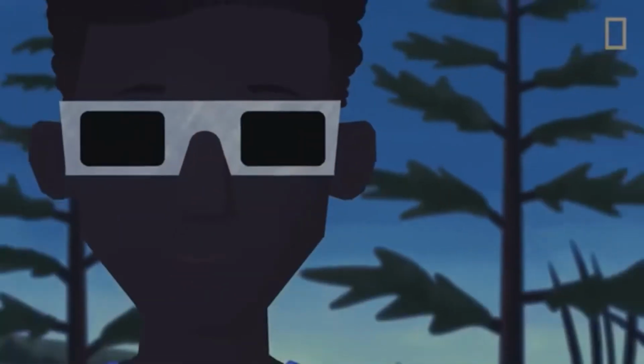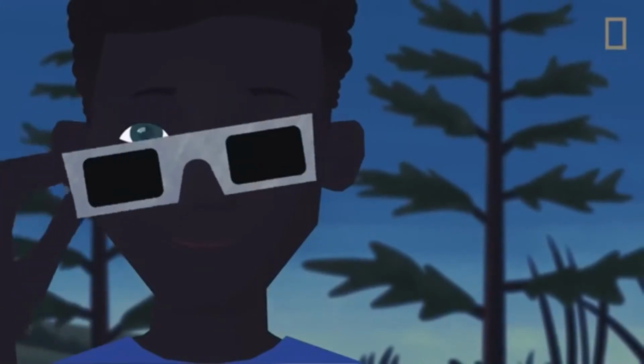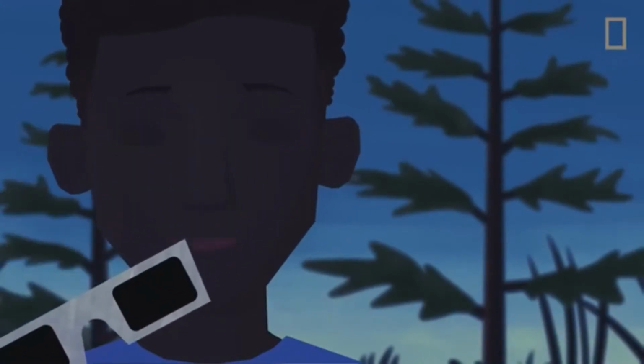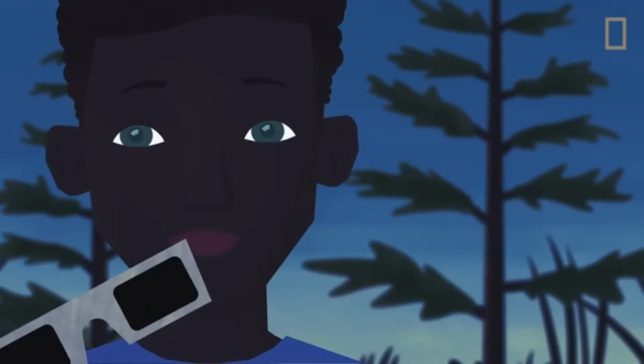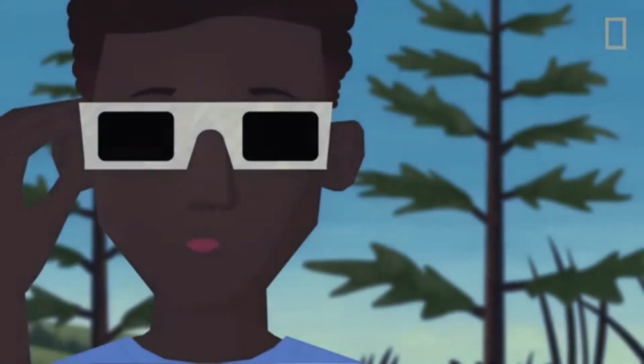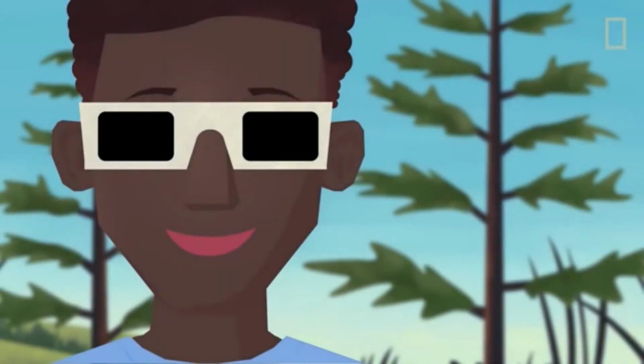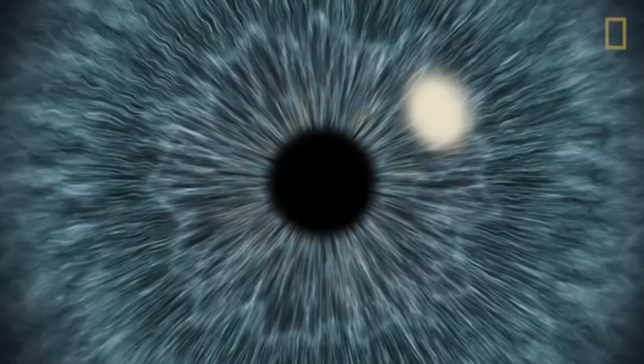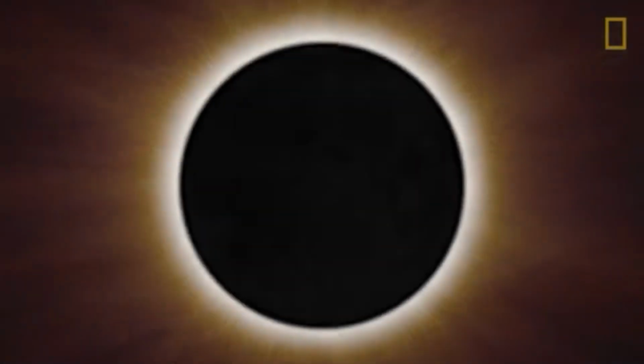Once the last bead disappears and the moon completely covers the sun's surface, the view through your eclipse glasses will be pitch black. Totality achieved. At this point, none of the sun's rays are reaching your eyes, and it's the only time that it's safe to take off your glasses. Remember to put your eclipse glasses back on before any of the sun's rays start to peek through again. Any sunlight reaching your eyes, even for a few seconds, can cause serious damage.